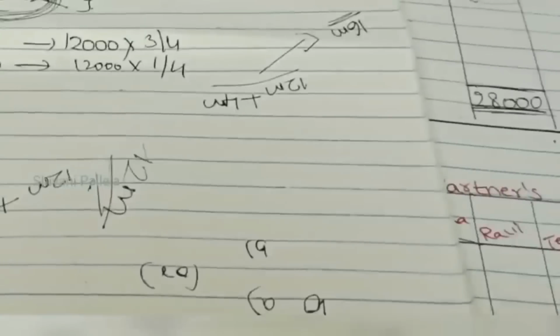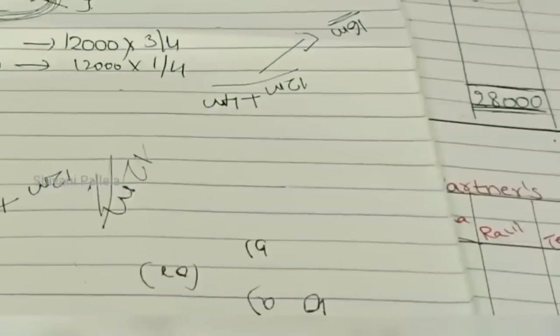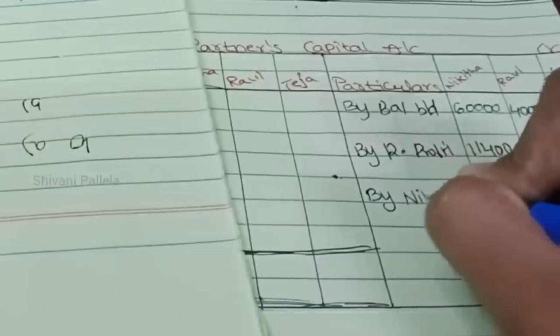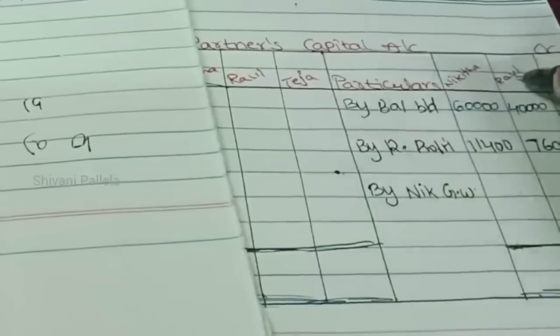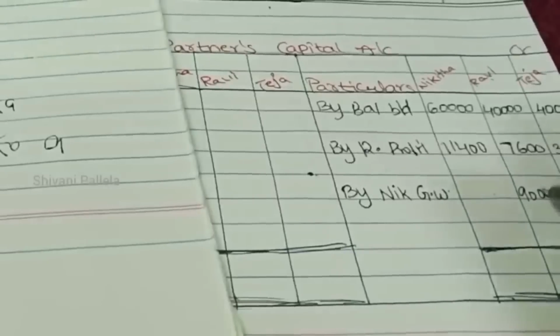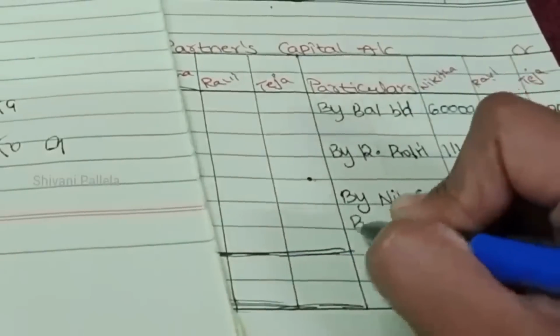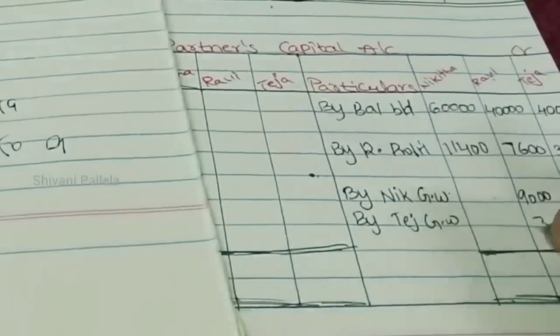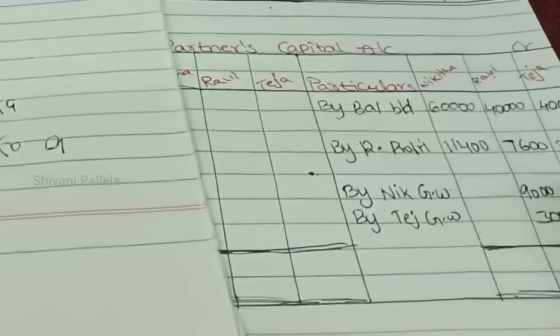Where do we need to enter that in the partners' capital accounts? How do we need to enter it? Ravi is transferring to Nikita and Ravi is transferring to Teja also. So here I am writing, by Nikita goodwill account, Ravi is sharing 9,000 of Nikita's share. Next, he is sharing to Teja also, Teja goodwill account, 3,000. Total 12,000 he is sharing.